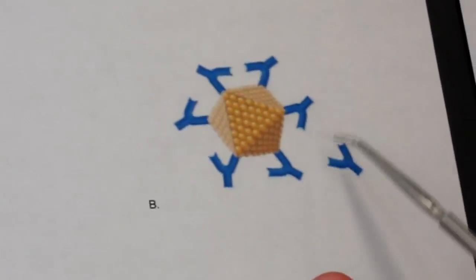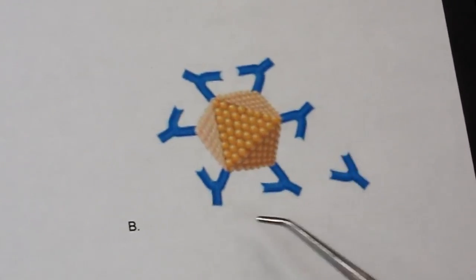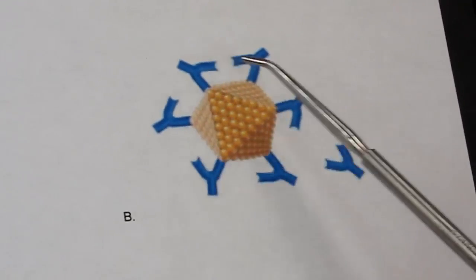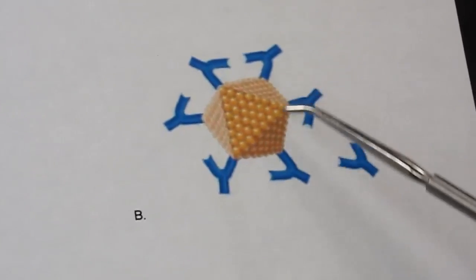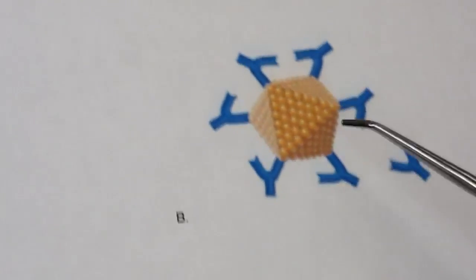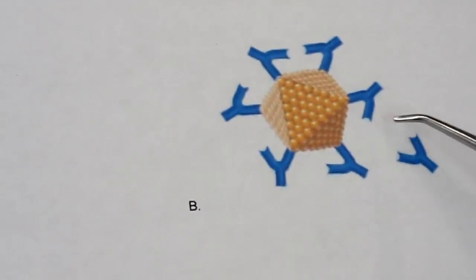You can also coat the surface of a pathogen with antibody, and this is what we refer to as neutralization. If this virus is coated with antibody particles, it can't bind to a cell and infect it. So that protects us.